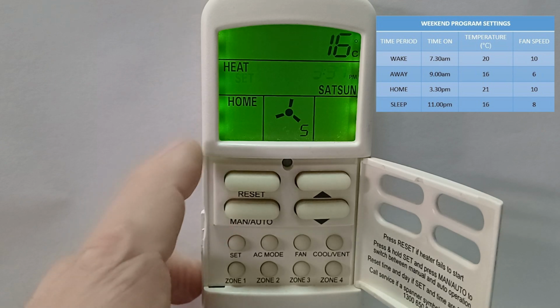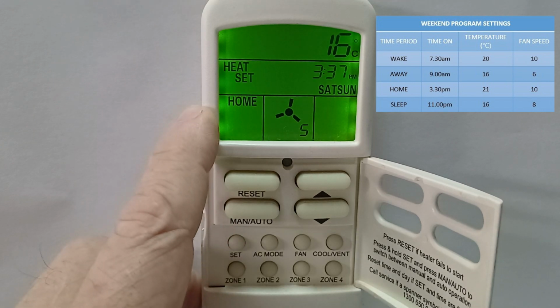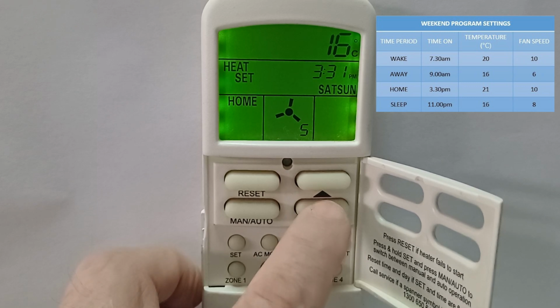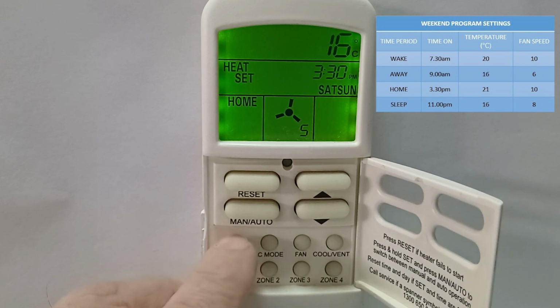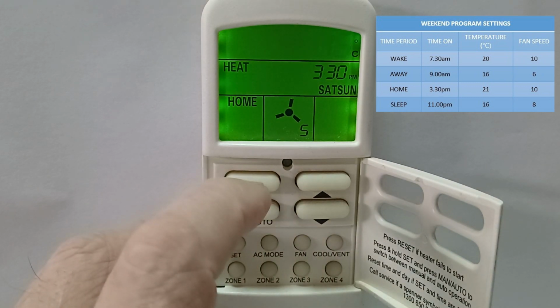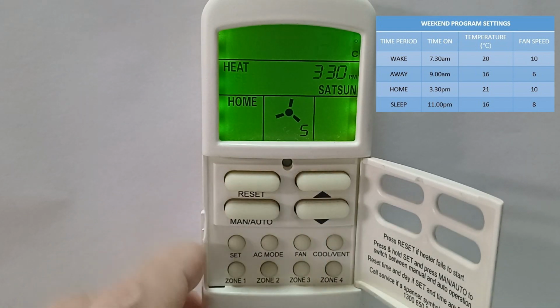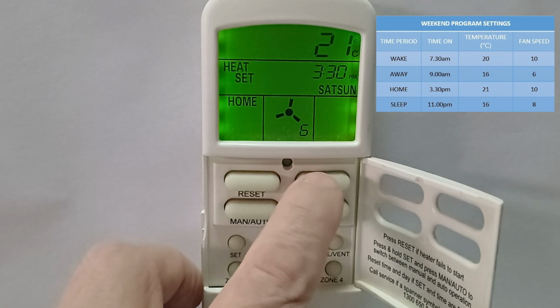It's now asking me what time do I want the home period to start. So in my example, I have 3:30. So I adjust that to 3:30, push set. The temperature for that time period I want as 21, set. And the fan speed to be 10, set.